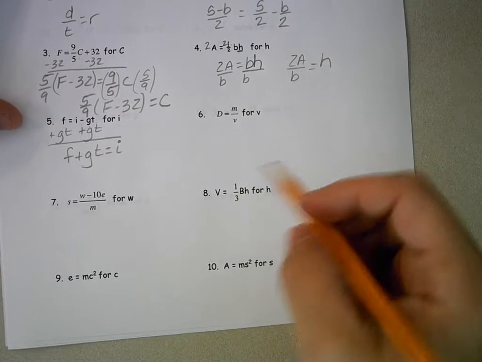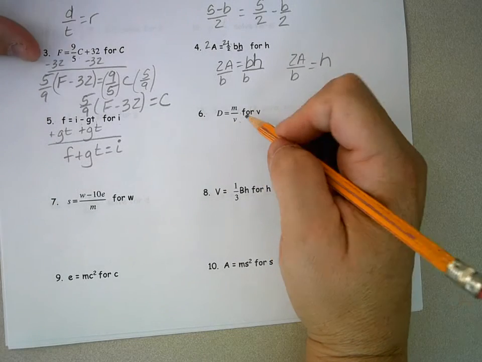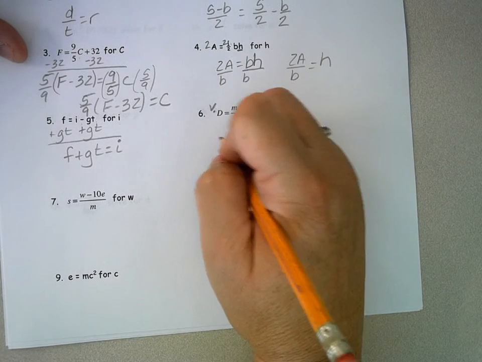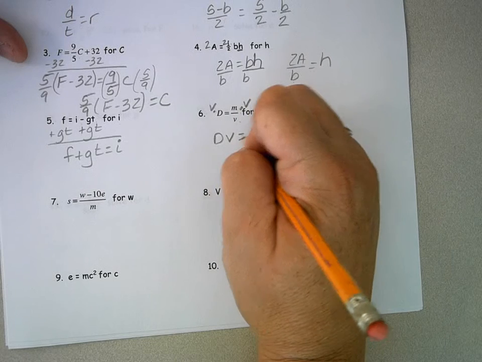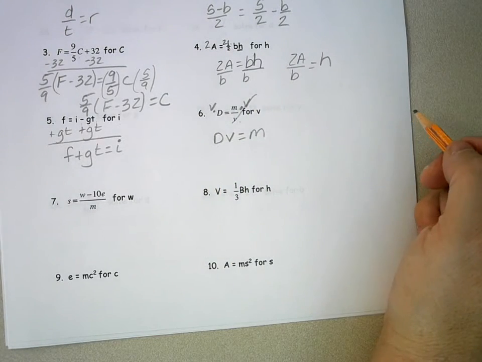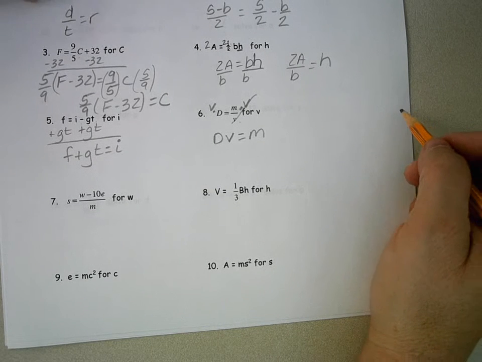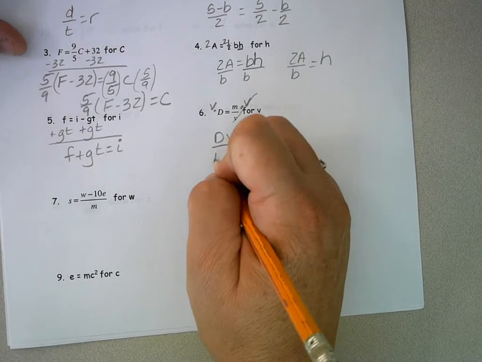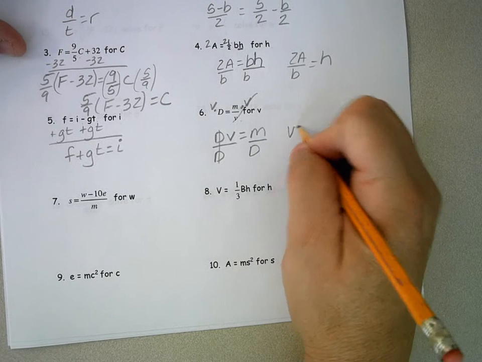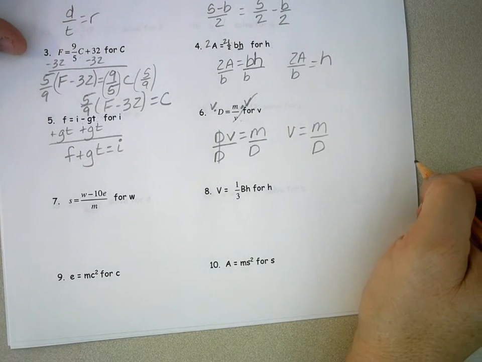Number 6, we have a slight issue. This is a divided by V. So what I'm going to do is multiply both sides by V, and then that becomes dV equals M. Those two things cancel. And I did that so that I could get the V on the top of the equation. And now we're going to divide both sides by D, and you are left with V equals M over D.